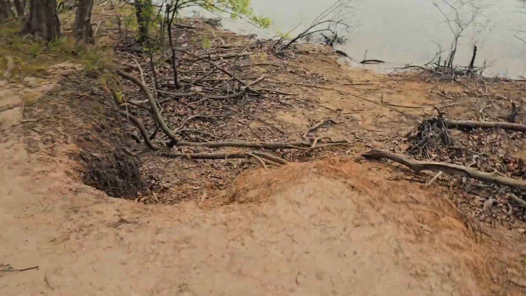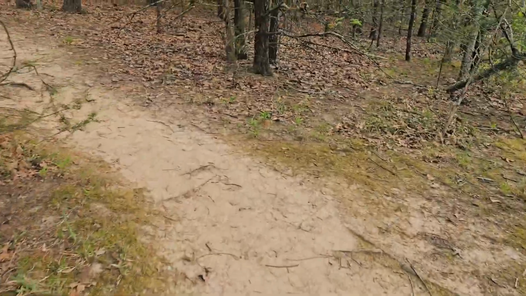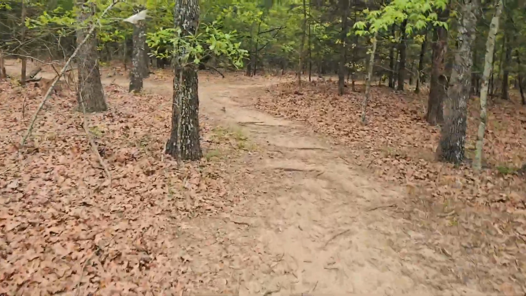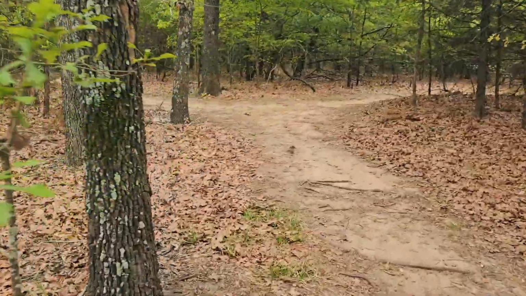I'm going to head back to the trail though and keep going on our trail because I have time, but not a lot.